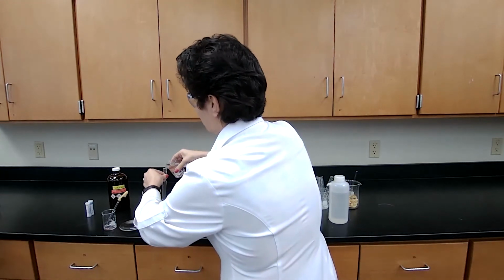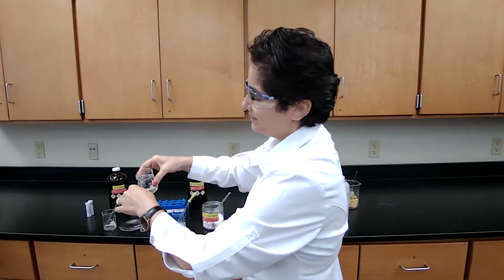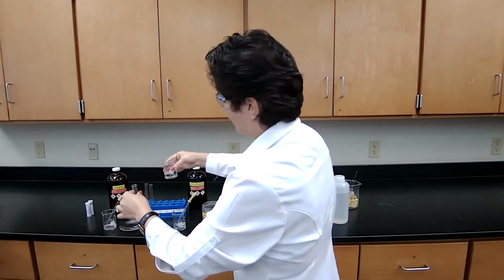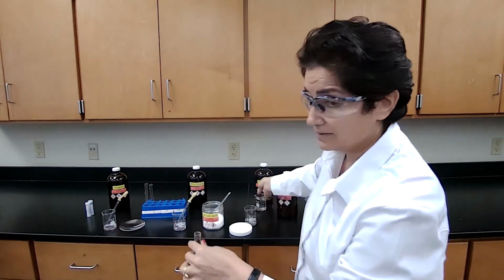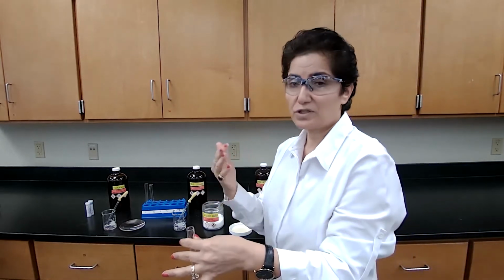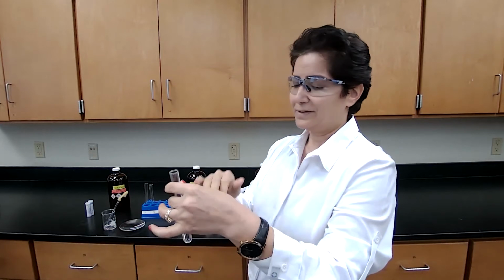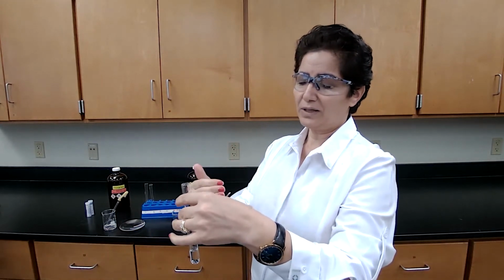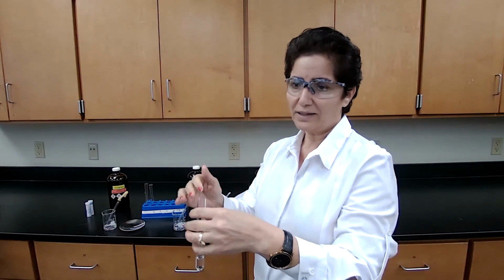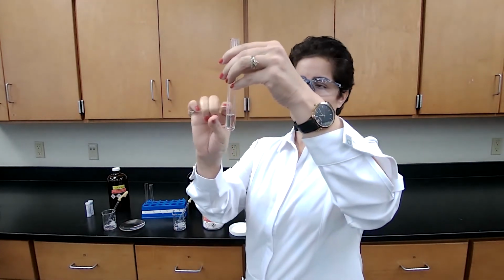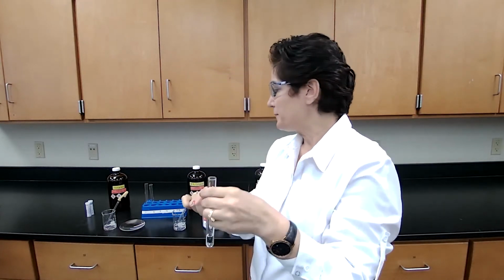About 1 inch is approximate. And with the approximate, what we have to be careful is that we don't want our solutions to get saturated. So we can't add too much of a solute and too little of the solvent. But with the procedure that we are doing, we are just adding 1 drop at a time to see if it's soluble or not. It's okay to just use approximate volume of the solvent.